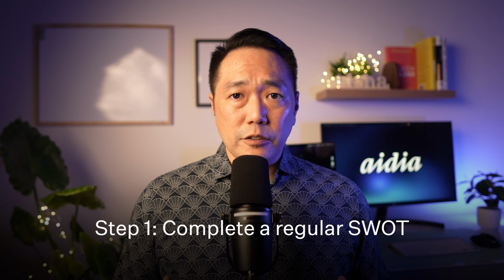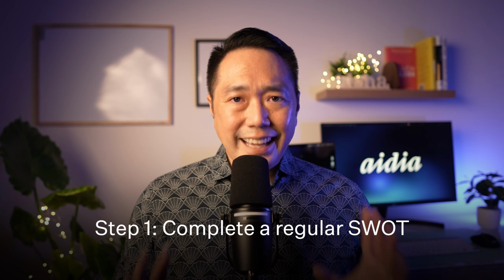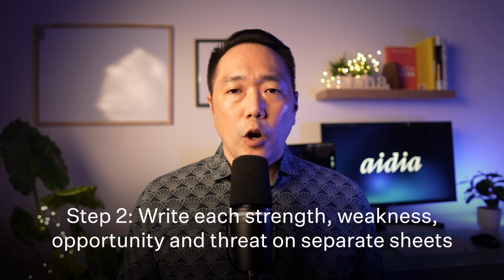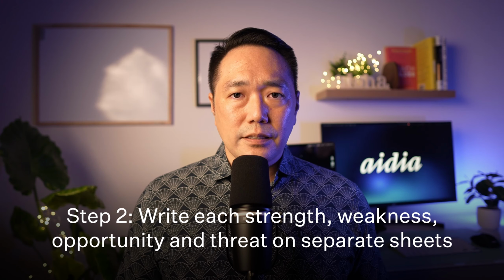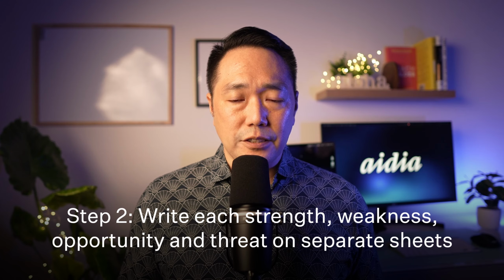First, complete your regular SWOT analysis with your team. Nothing fancy here, just get everything on the table. Step 2, write each strength, weakness, opportunity, and threat on its own piece of paper, 1 item per sheet. This is important because we're going to mix and match them. Put each category into separate boxes. Label them clearly so there's no confusion.